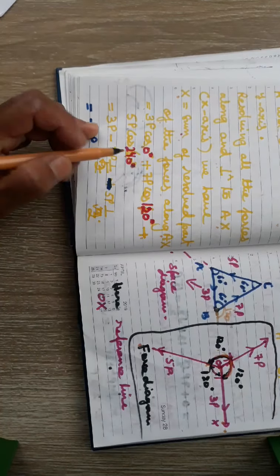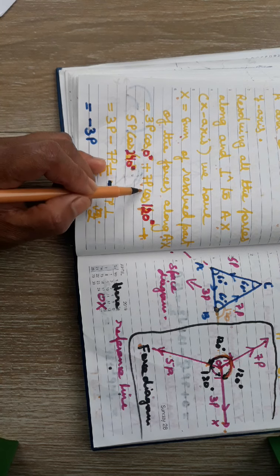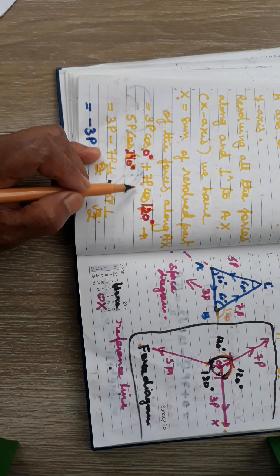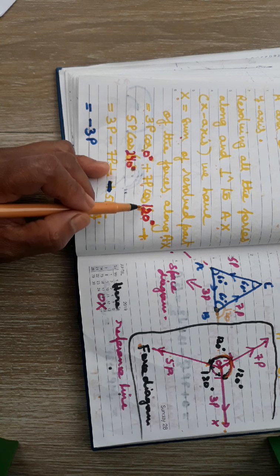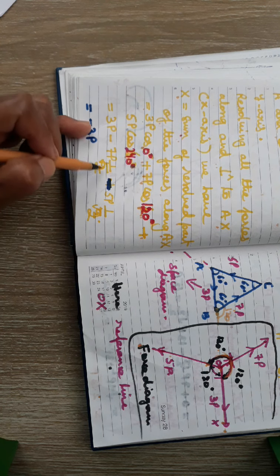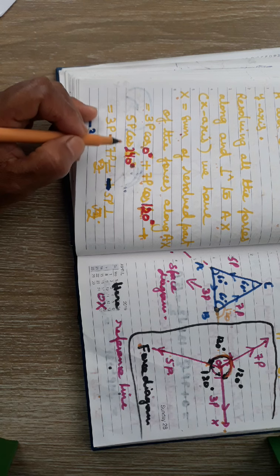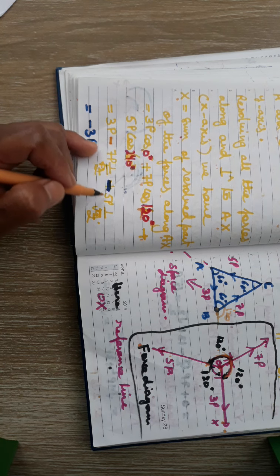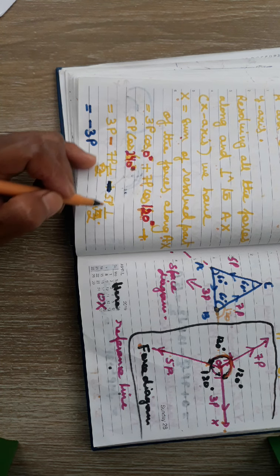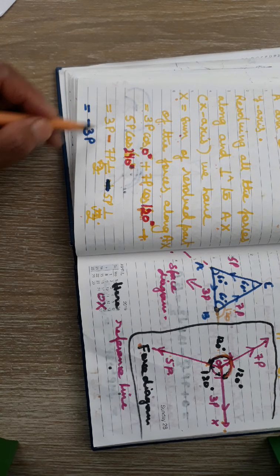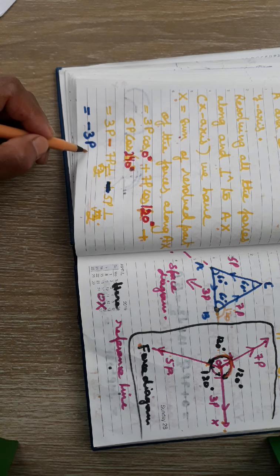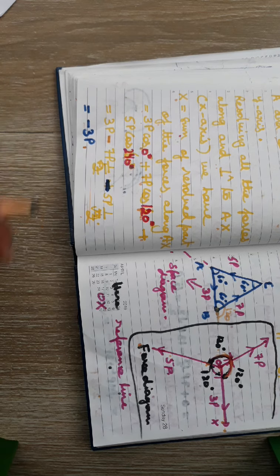Now, cos of 120 is minus cos of 60 degrees, and what is cos of 60 degrees? It is 1 by 2. So you have a minus sign here, that is minus 7P into 1 by 2. And cos of 240 degrees is again minus cos of 60 degrees, that is minus 5P into 1 by 2. You sum these up and you get minus 3P. That is the resolved part of all the forces along the x-axis.